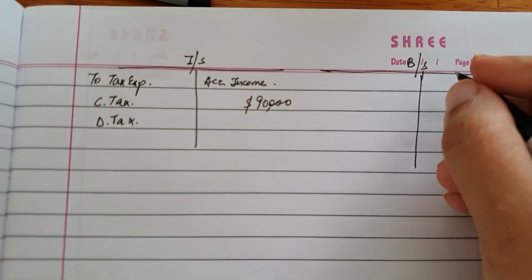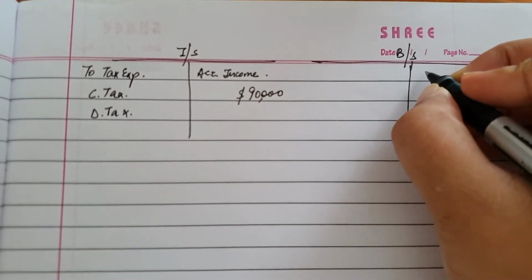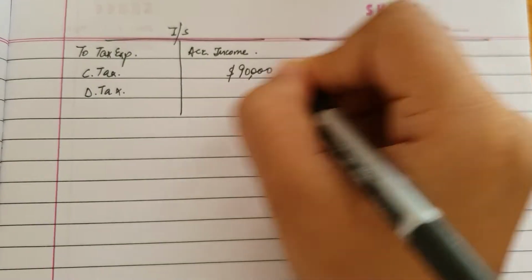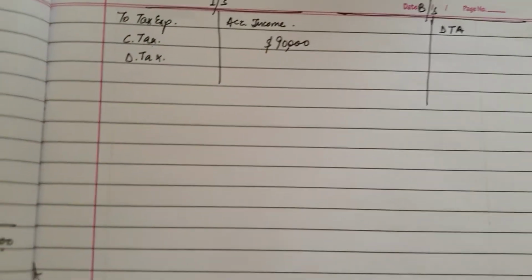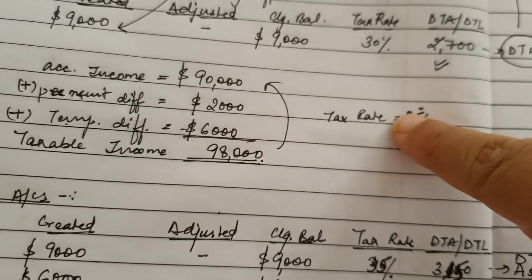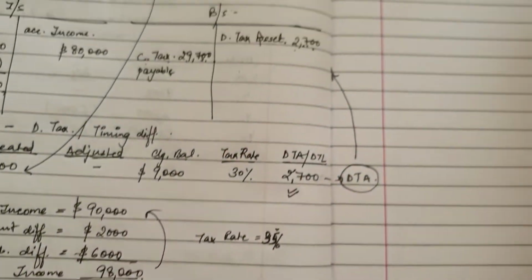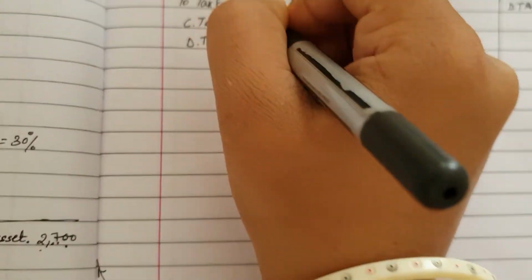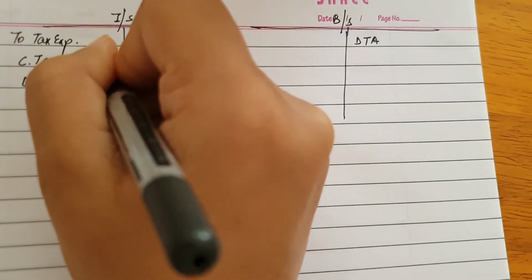Now, let's first discuss the current tax that is payable. Current tax is how much? Current taxable income is 98,000 into 35%. That comes out to be 34,300.